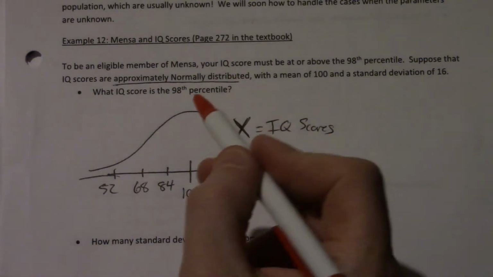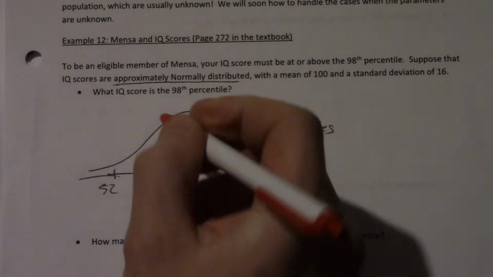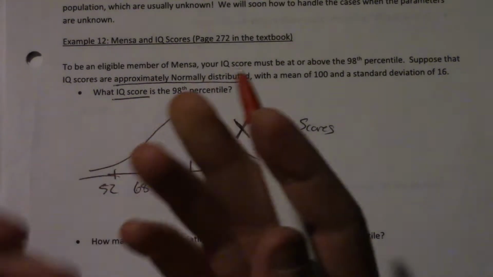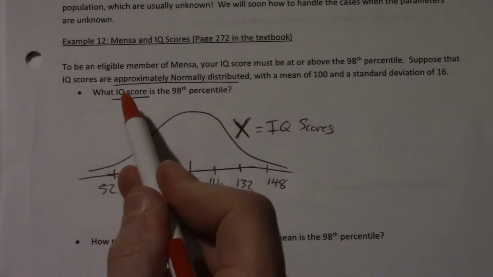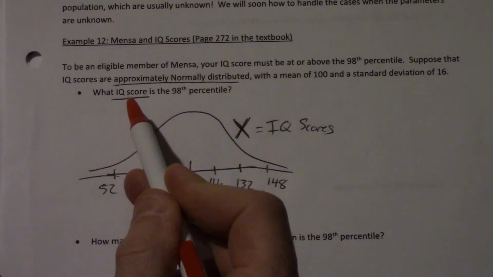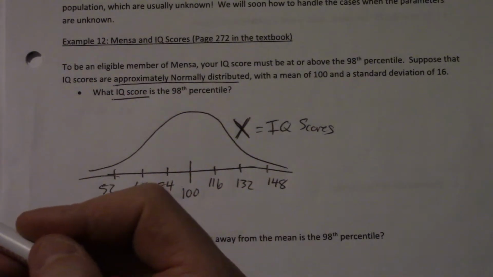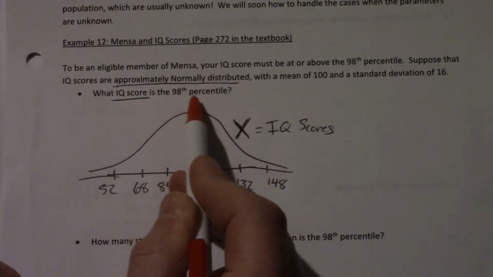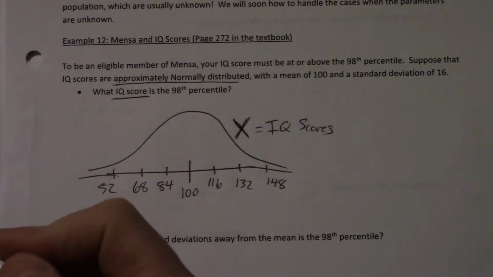So what we want to know is which score is at the 98th percentile. And here's where that nuance comes in. What are we being asked to find? We're not being asked to find a probability. We know the probability. 98% of the data are at or below some score.